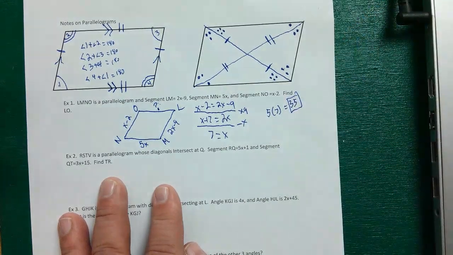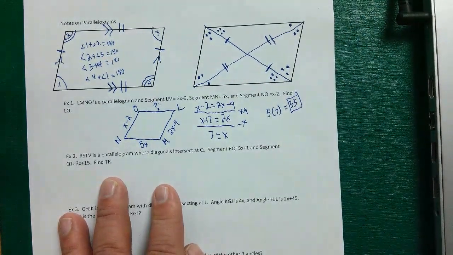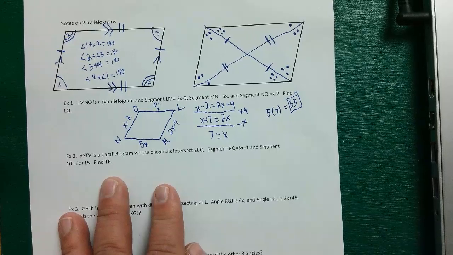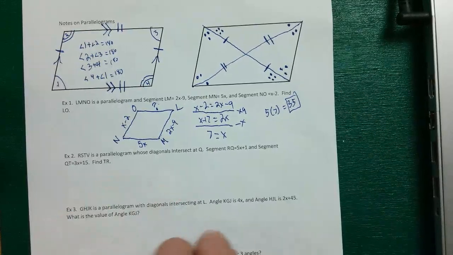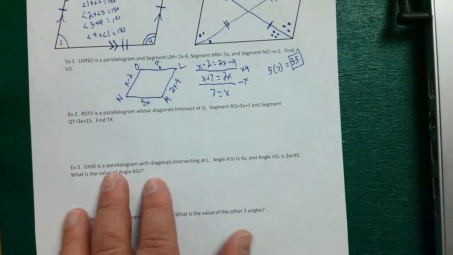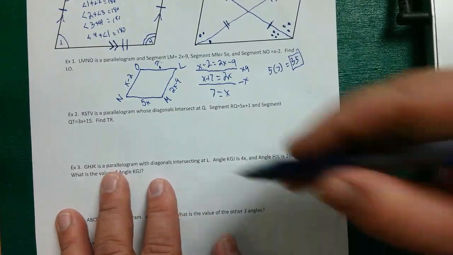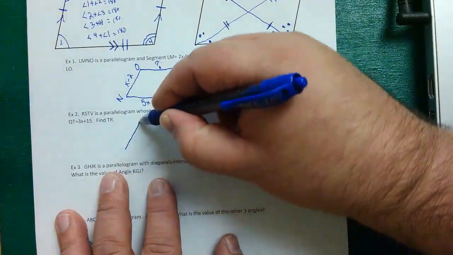A lot of times you're going to have to take the information you find when you find x and plug it in somewhere. All right, our next one says that RSTV is a parallelogram. So again, let's draw RSTV.